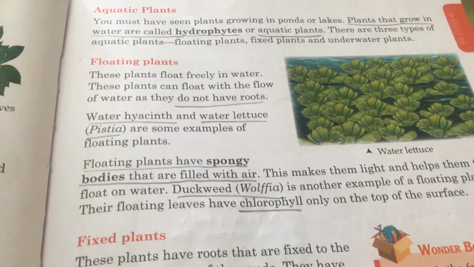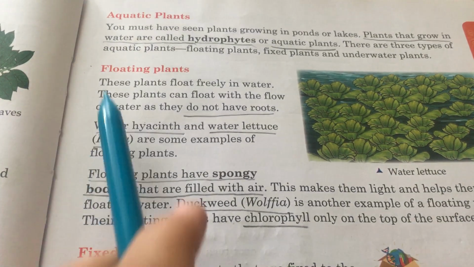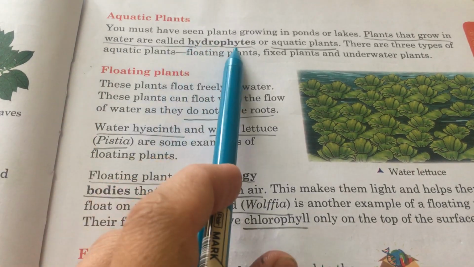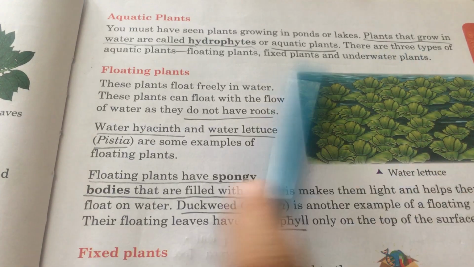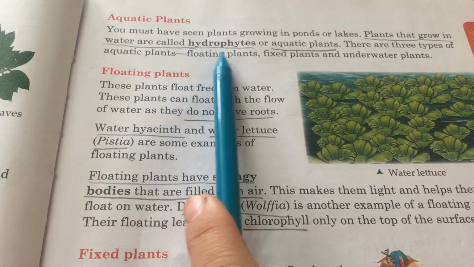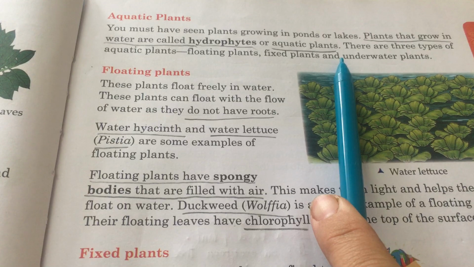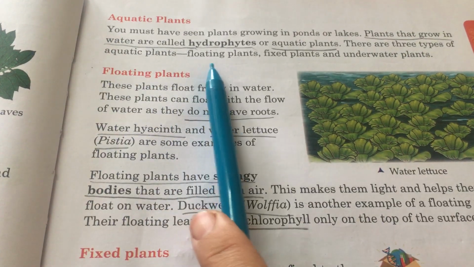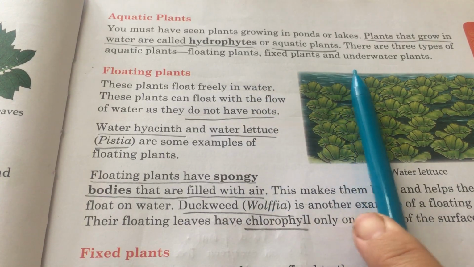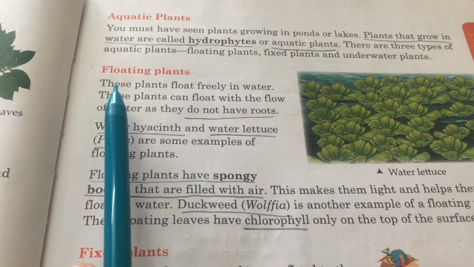Now let's learn about aquatic plants. You must have seen plants growing in ponds or lakes. Plants that grow in water are called hydrophytes or aquatic plants. There are 3 types of aquatic plants: floating plants, fixed plants, and underwater plants.